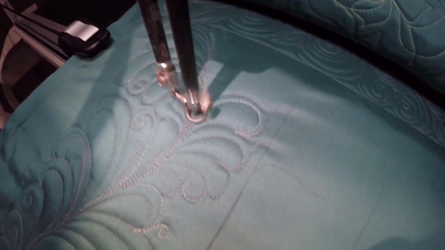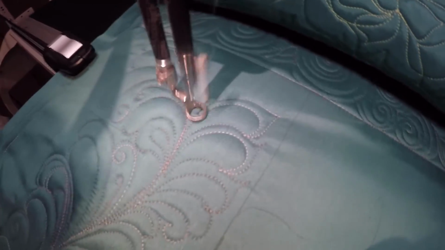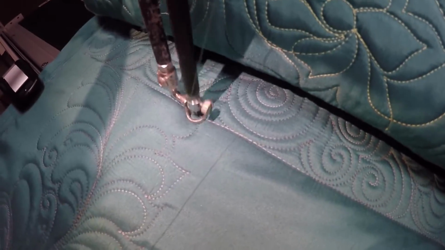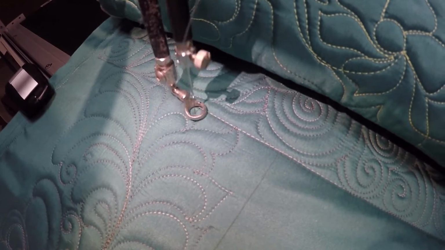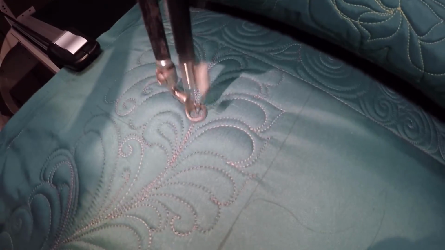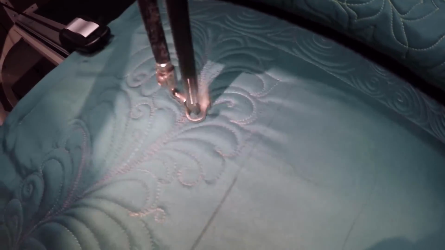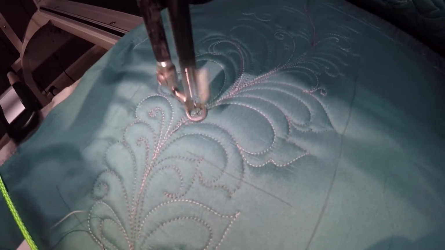These kind of remind me of brackets. To your little bump. And again, if you come back down through the middle, if you wanted, you could add little designs, but it does add to the amount of thread that you have in your spine.